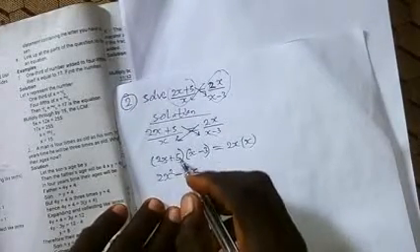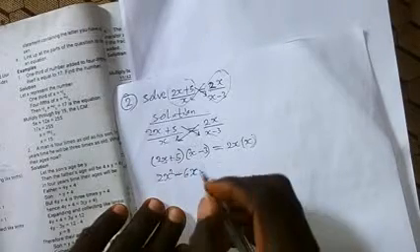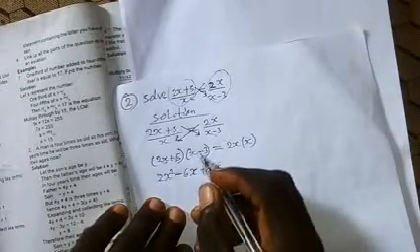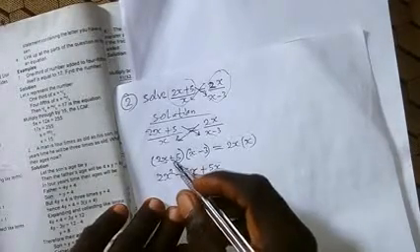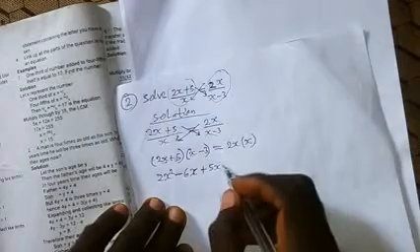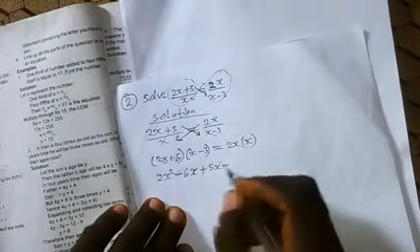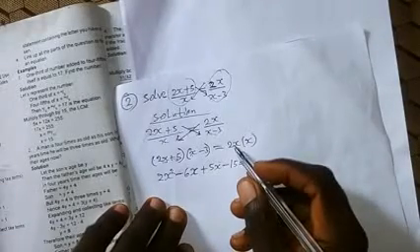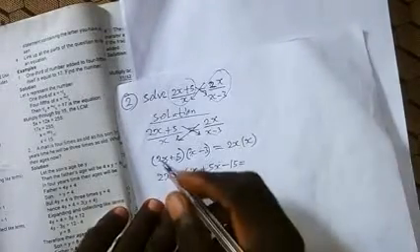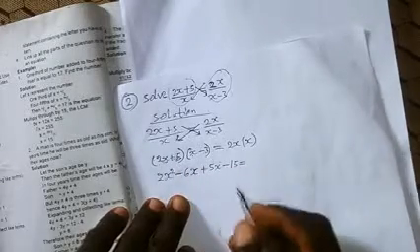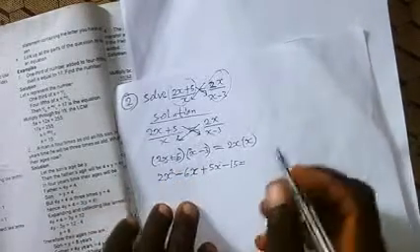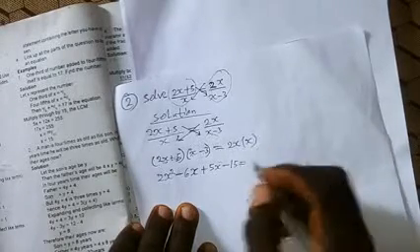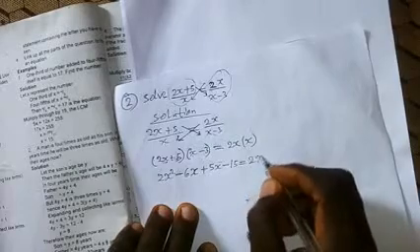Now move to plus 5. Plus 5 times x gives plus 5x. Plus 5 times minus 3. Remember, plus times minus gives minus. 5 times 3 gives 15. Now moving to the other side, we have treated the two terms in this bracket, so our bracket has been opened completely. 2x times x gives 2x squared.